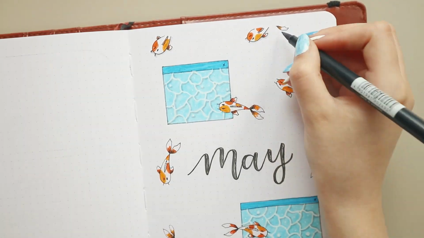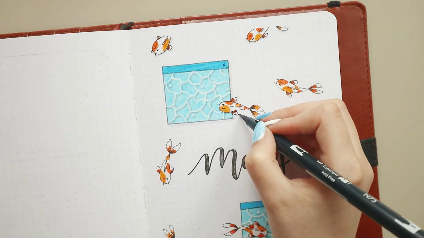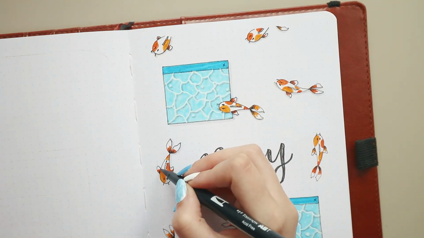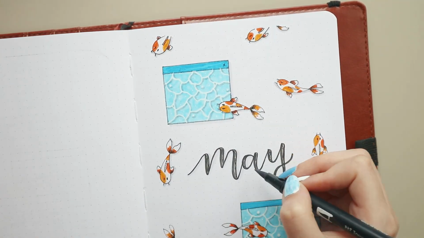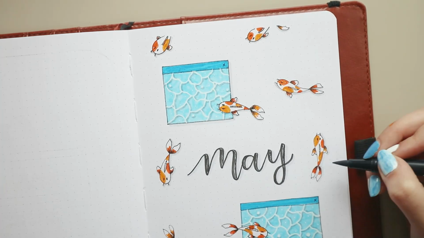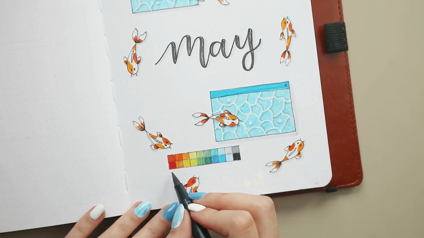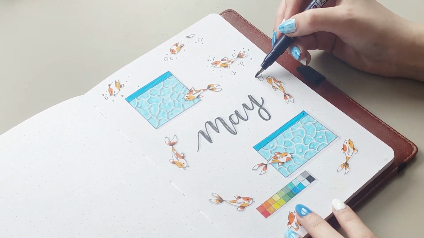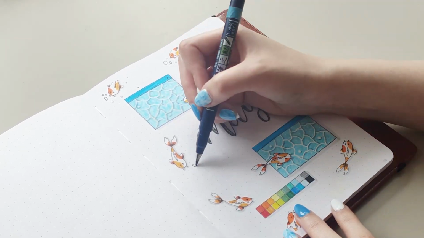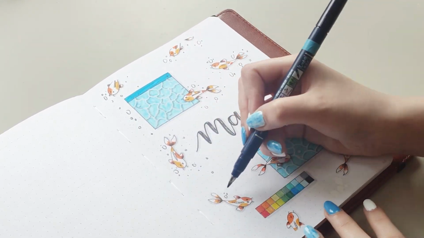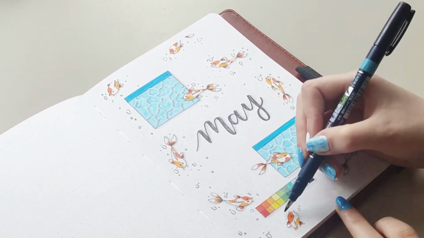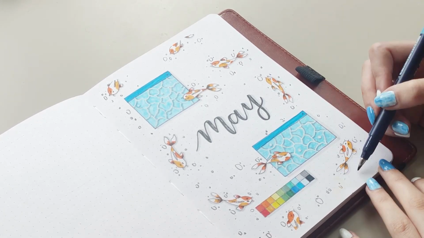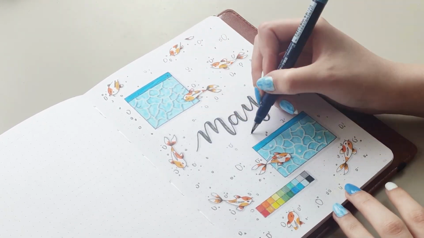The last few details to complete the page were adding light gray shadows to everything and adding bubbles all over the page. The shadows made a huge difference on the entire page. It makes everything pop a lot more, and the marker that I used was the Tombow Dual Brush pen in the shade N75, which is a very light gray color. For the bubbles, I just took my Tombow Fudenosuke pen and I started drawing bubbles near the fish and all over the page. I didn't have a plan for the bubbles or where I was going to draw them, so I just went with the flow and I just added them to the page until I was satisfied.